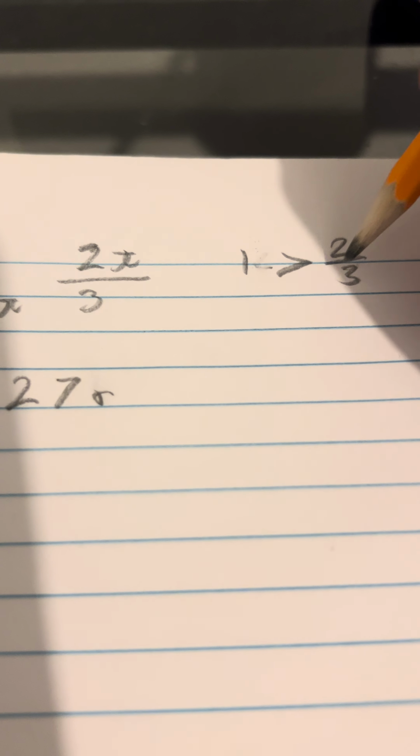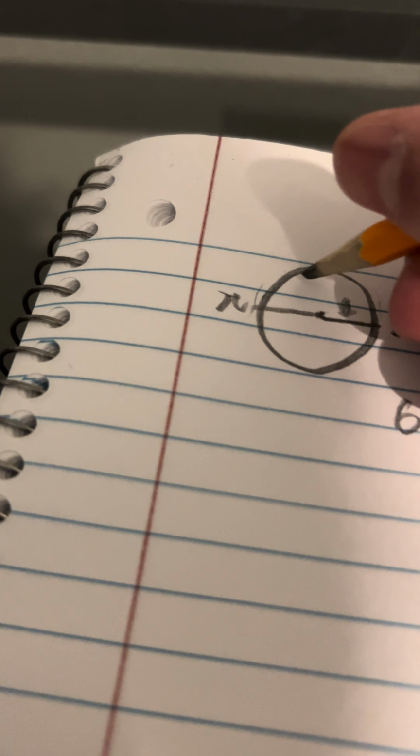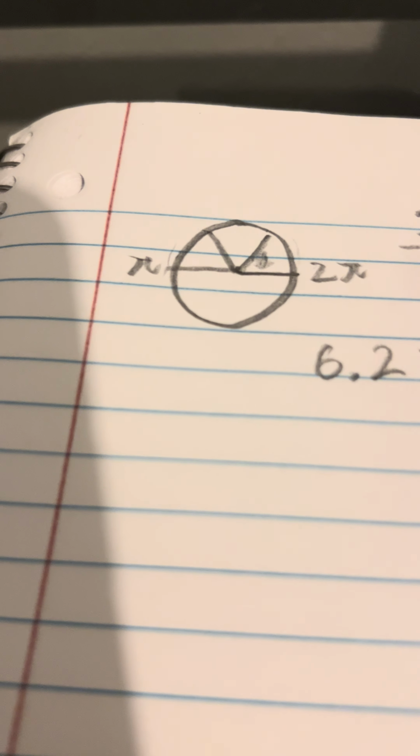Now, to find exactly where 2/3 is, we can split the top half into thirds. So 1 line there and 1 line there. Now, with it being 2/3, we're going to shade in this one and shade in this one. So now our point is right here.